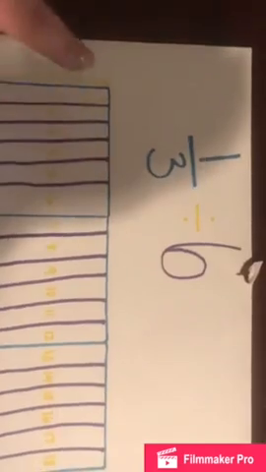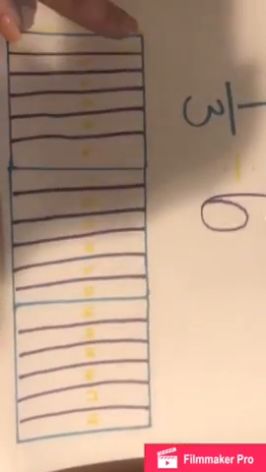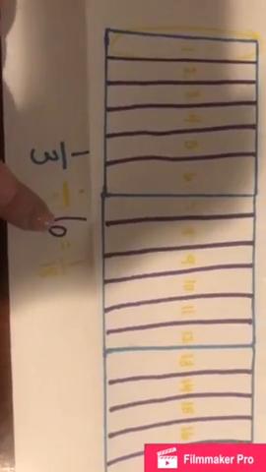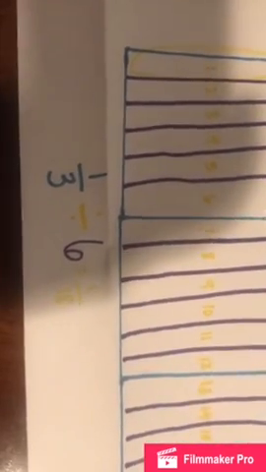So I started with one big box. I divided it into thirds. And then I divided the thirds into 6 parts because that's what my problem told me to do. And I ended up getting 18 total. So 1/3 divided by 6 equals 1 out of 18. So go ahead and try this one. Go ahead and pause it and try this one by yourself.